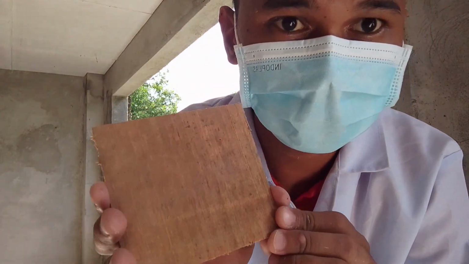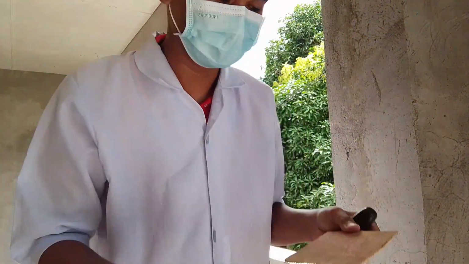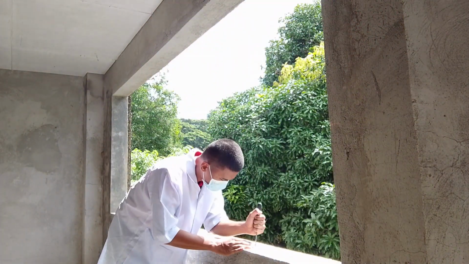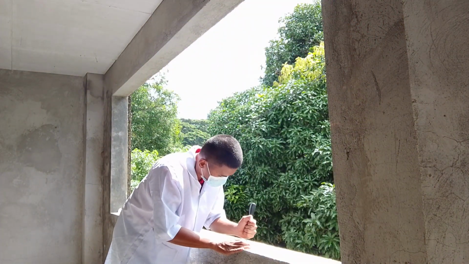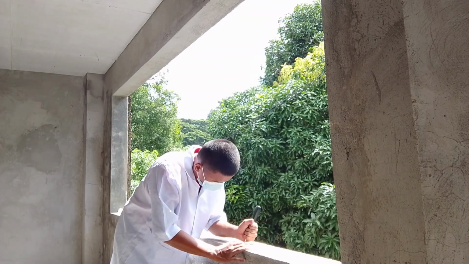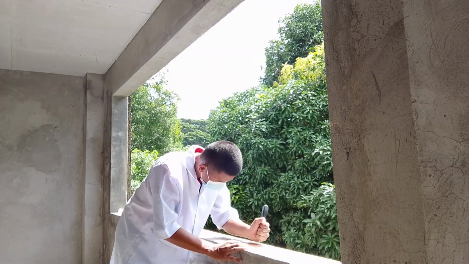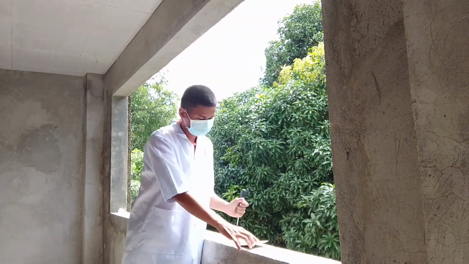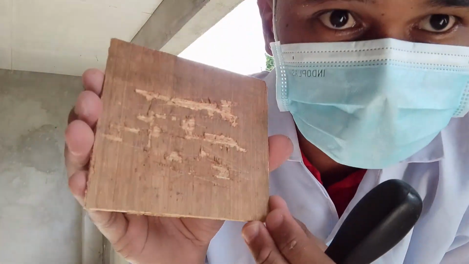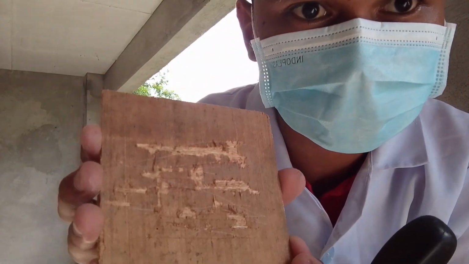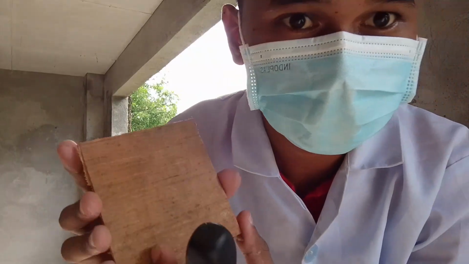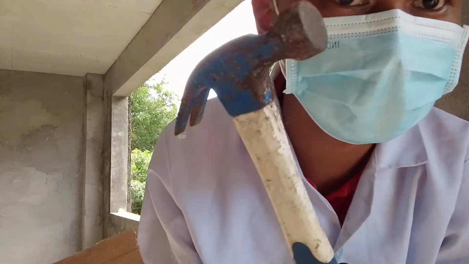Next, I am going to make an abrasion or friction mark. Here's the abrasion or friction mark. Next is the combination mark, and I am going to use a screwdriver and a hammer.